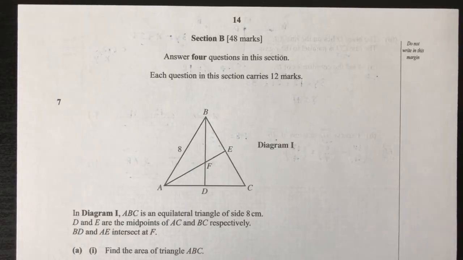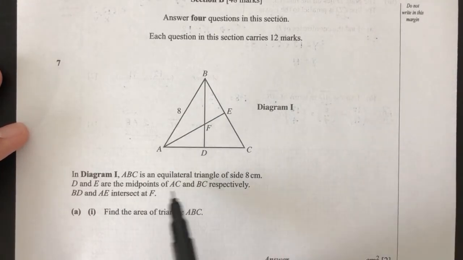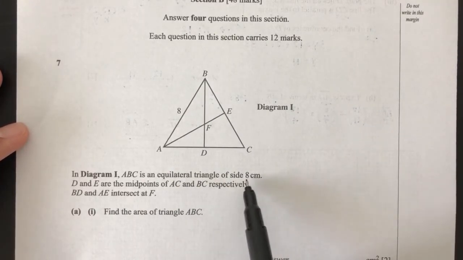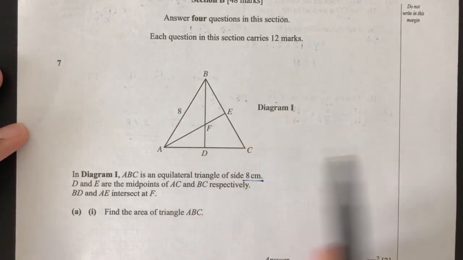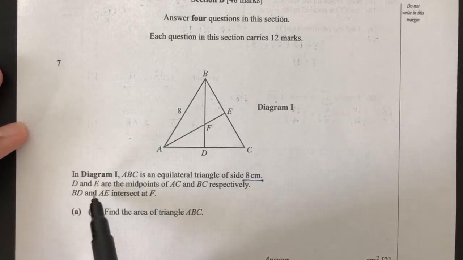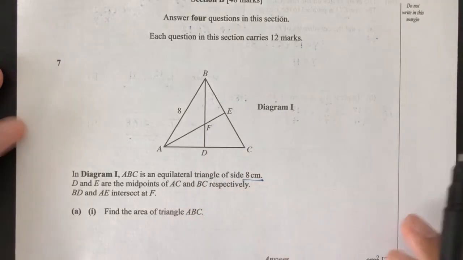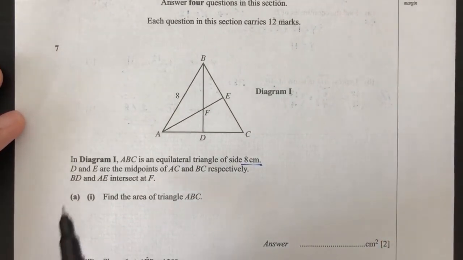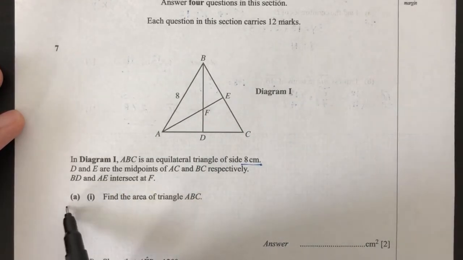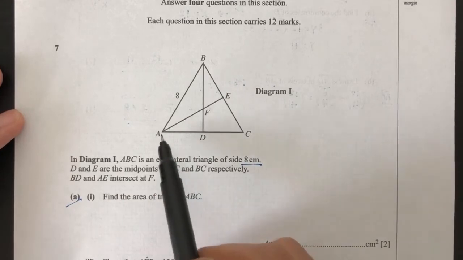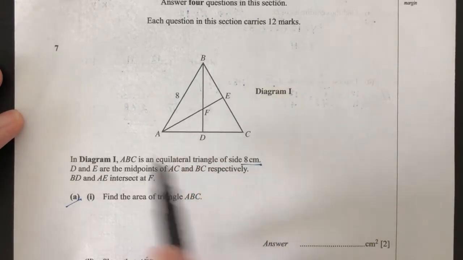Number 7, we have part 1. In this diagram 1, we have ABC is an equilateral triangle of side 8 centimeters. It means that all the sides are equal. This is 8, 8, and 8. So we have D and E are midpoints. So this is the midpoint of the sides AC and BC respectively. Now we say BD and AE intersect at this point F. Now question part 1, find the area of triangle ABC. So A, B, C. Find the area of this big triangle.